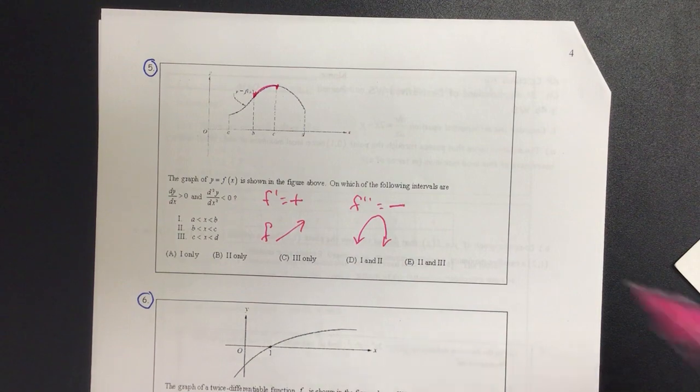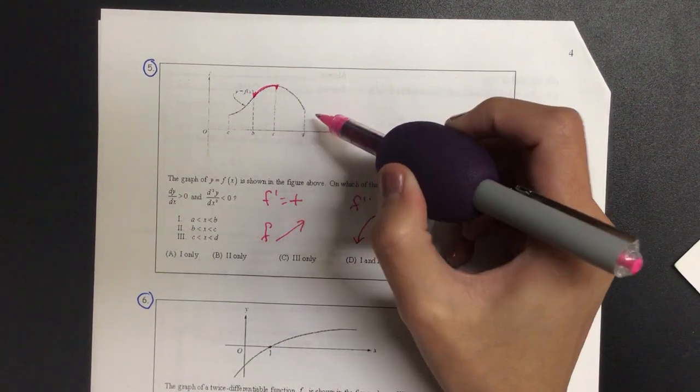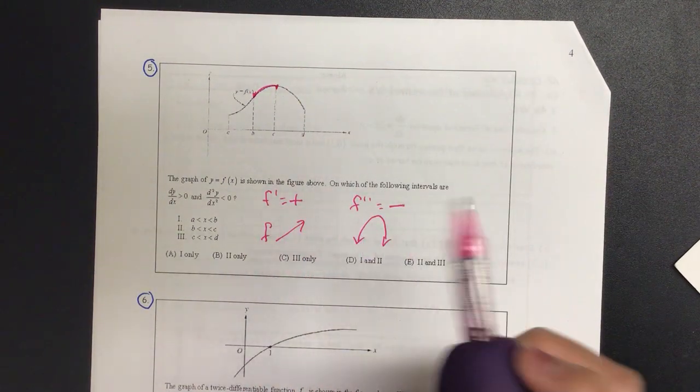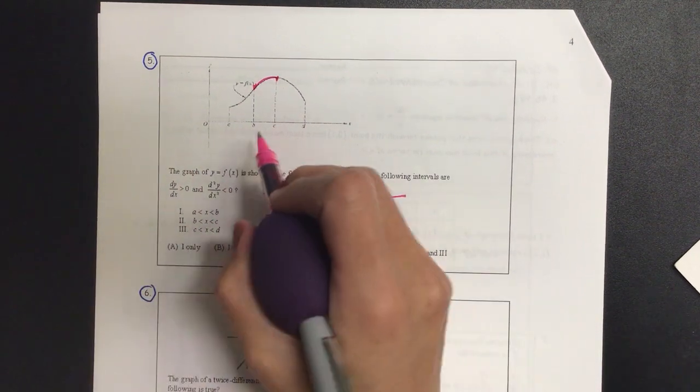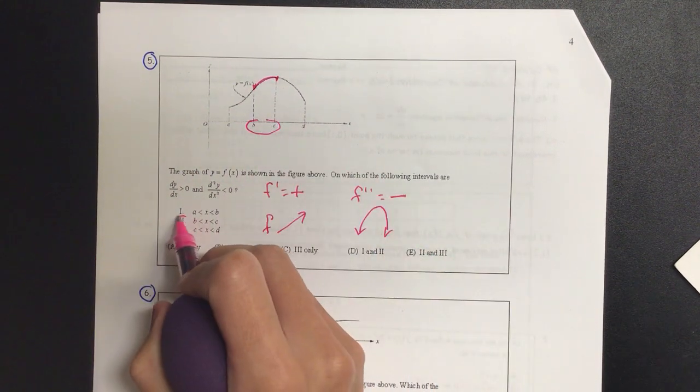But let's talk about CD. On CD, my slope is going down, and that's not what I want. So we know for this one, it has to be between B to C, which is the second one.